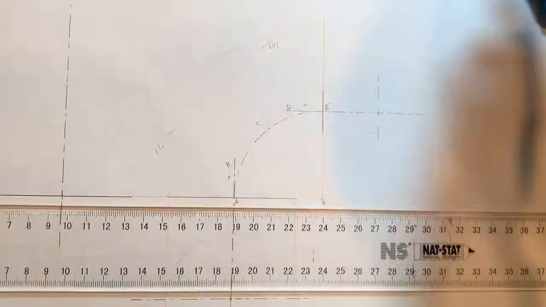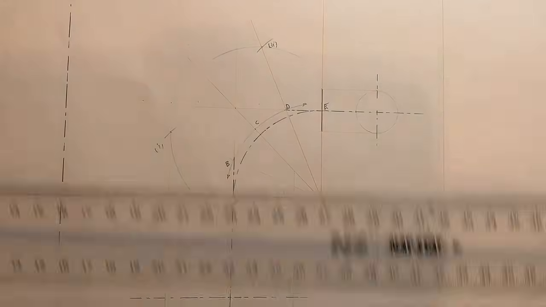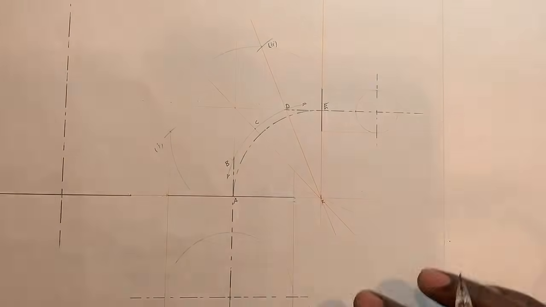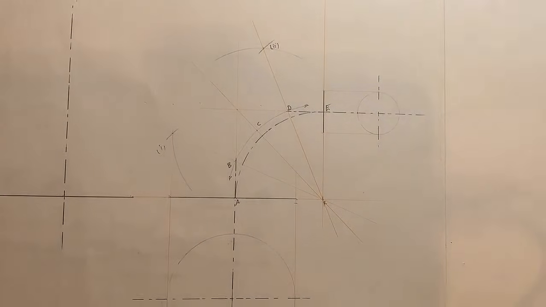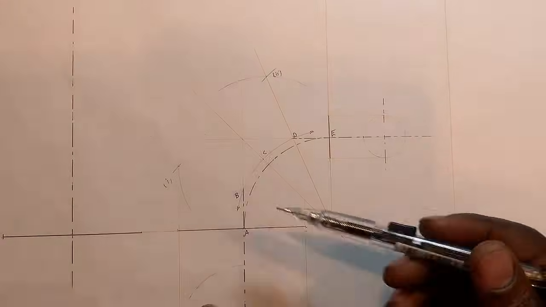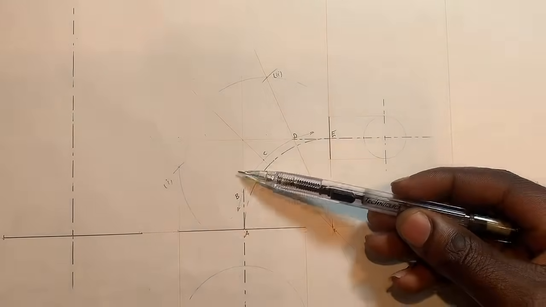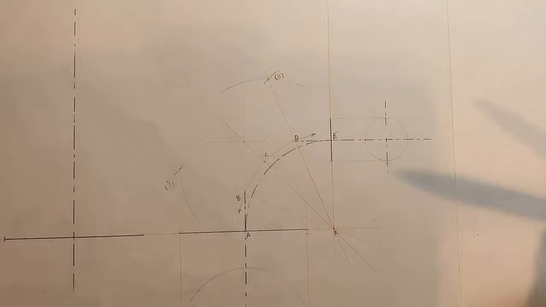You understand? So how am I going to get the true height of all these segments? Double check segments A, B, C, D. They are actually equally divided. You get what I'm trying to say?